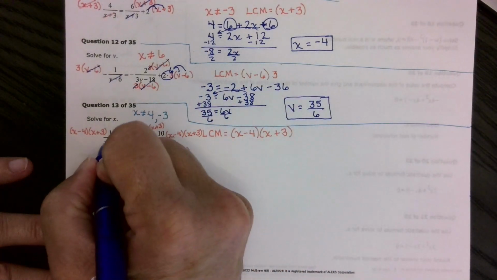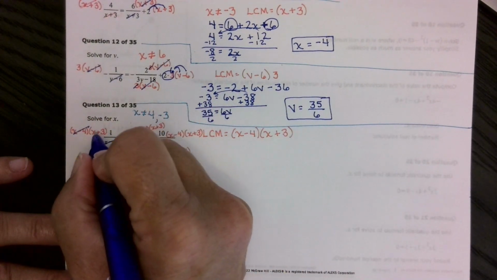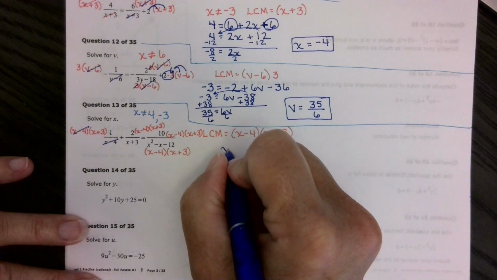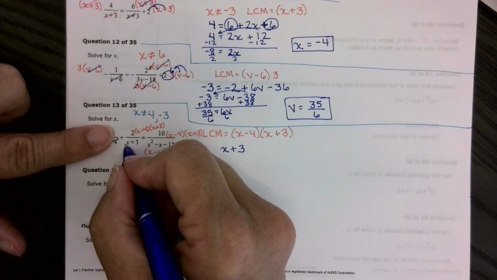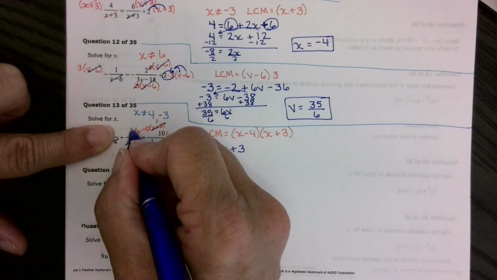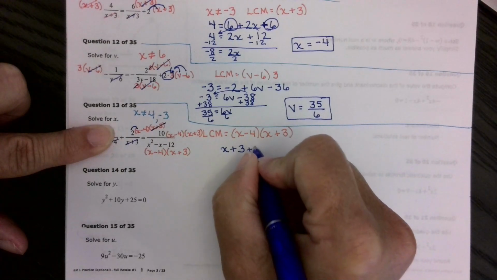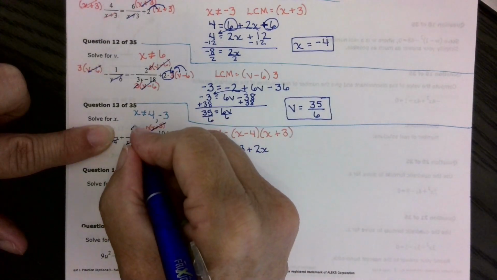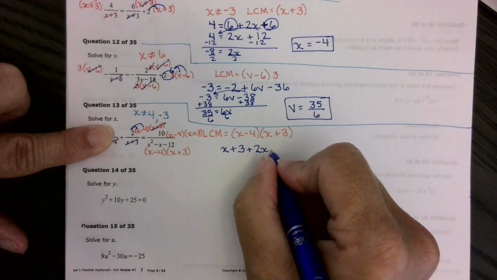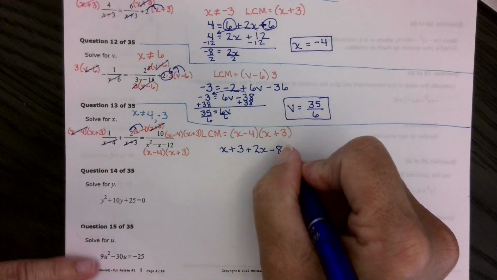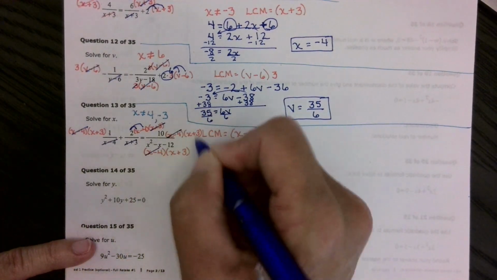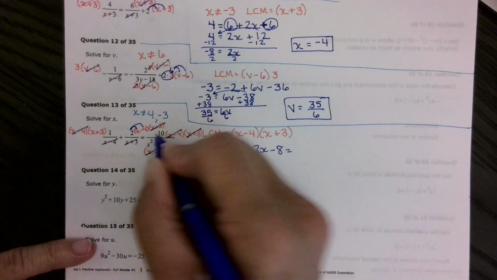So here, my x minus 4's cancel. I have 1 times x plus 3, so I have x plus 3. Right here, my x plus 3's cancel. 2 times x is 2x, and 2 times negative 4 is negative 8. And then over here, the x minus 4's cancel, x plus 3's cancel, and I'm left with 10.